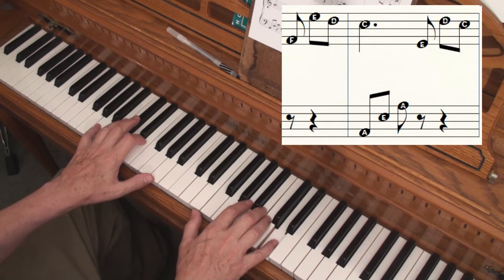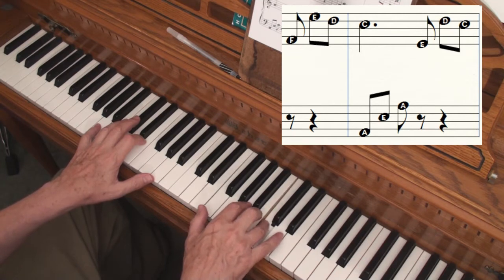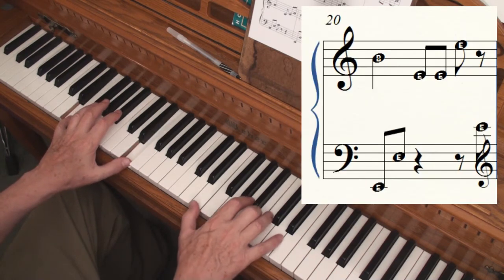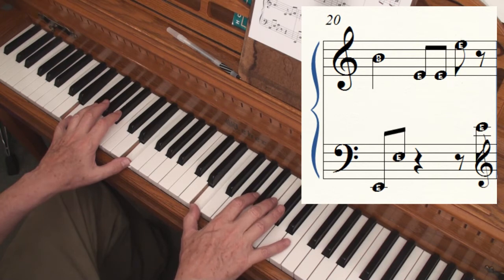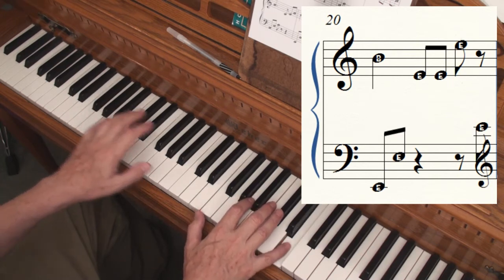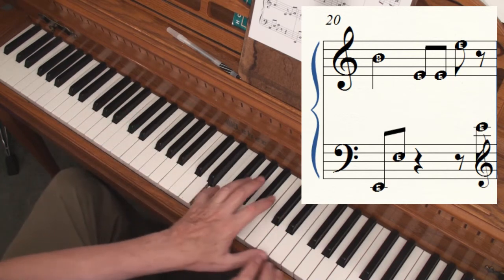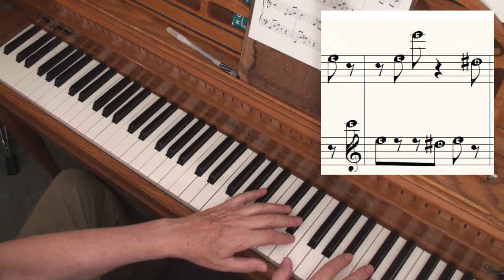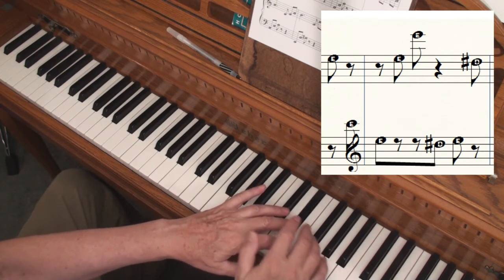Then D, C, B, and when you hit the B, this is part of an E chord. You got these E's. And then you come over here with the left hand, and then you start the phrase we had at the beginning of the song.